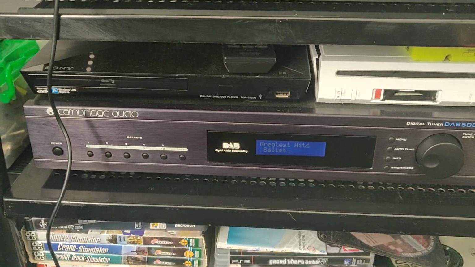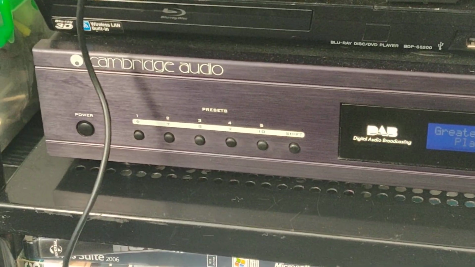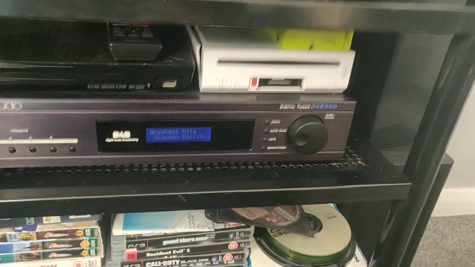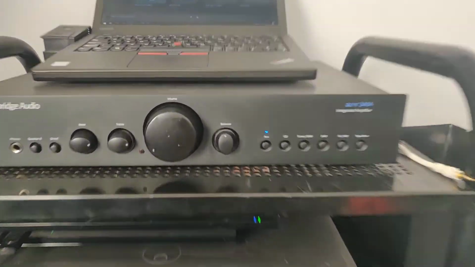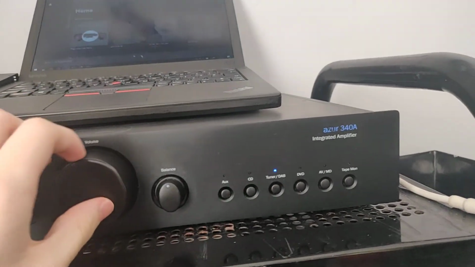Hello everyone, I thought I'd do a bit of a video on this Cambridge Audio DAB, on how to use it and get through it, because the manual is a bit confusing. So obviously, let's just switch this over to the DAB.